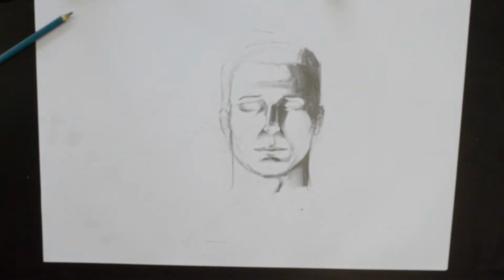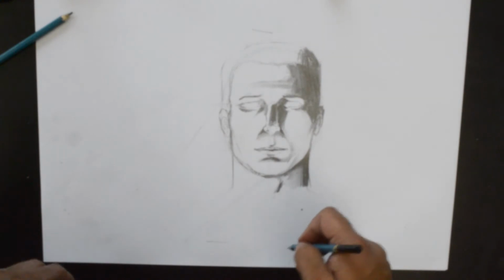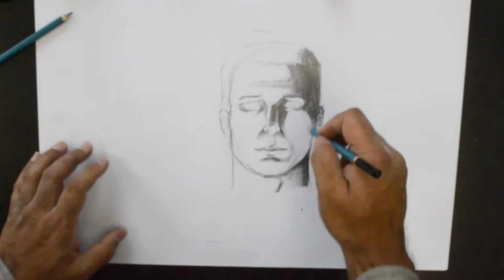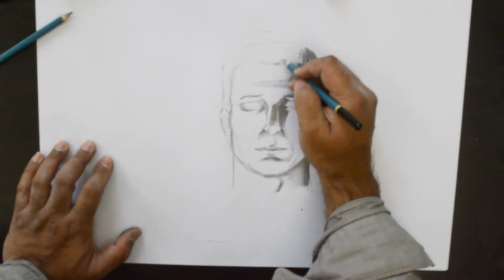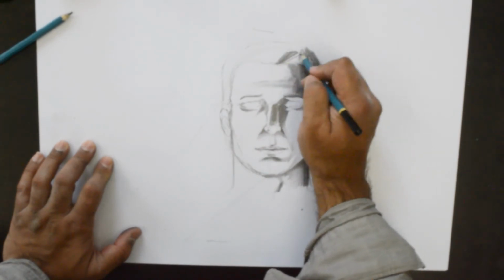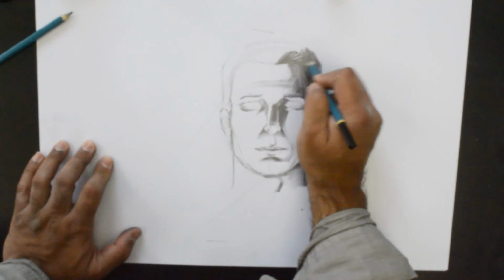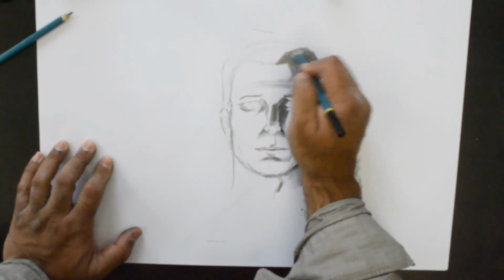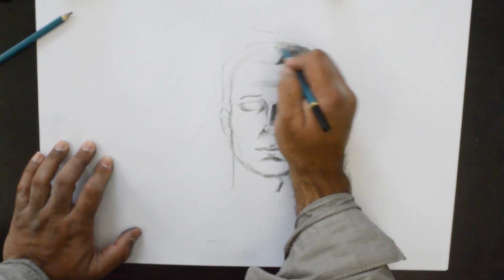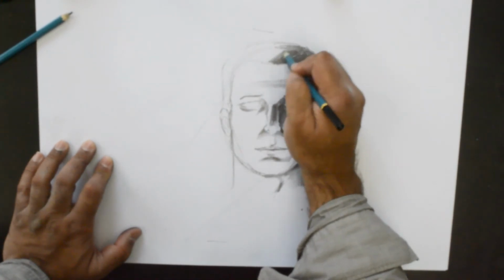So generally, let's say the hair, unless it's not generic and very specific and has some very exaggerated features.